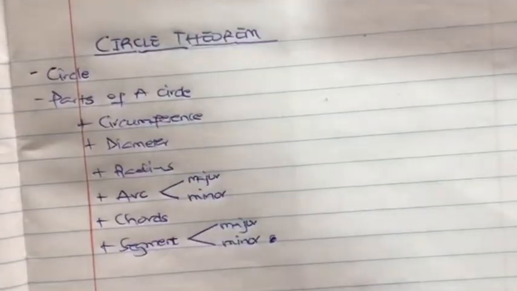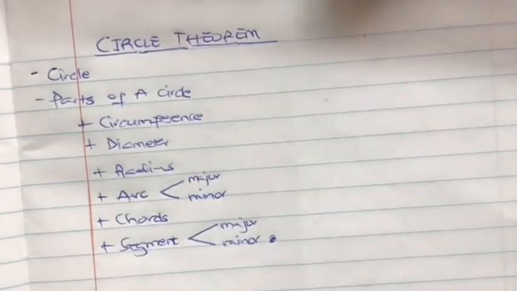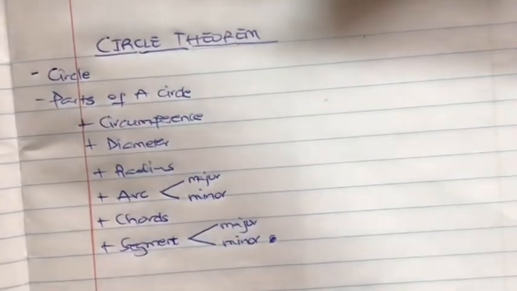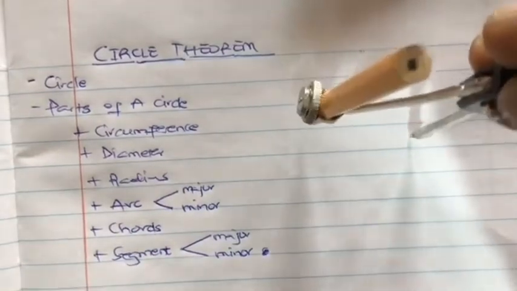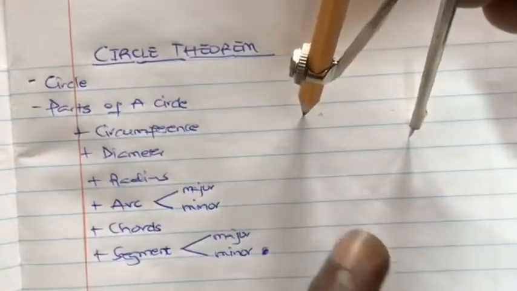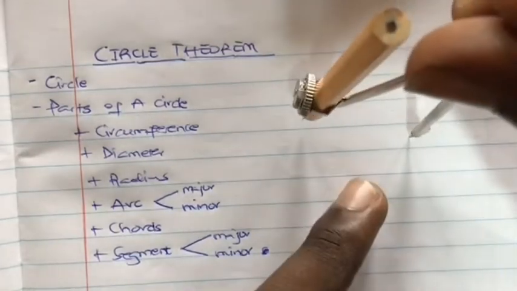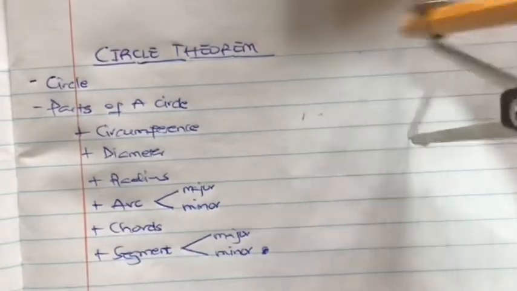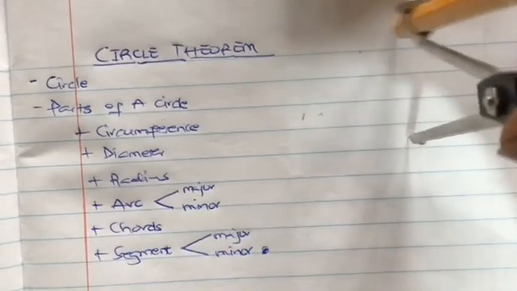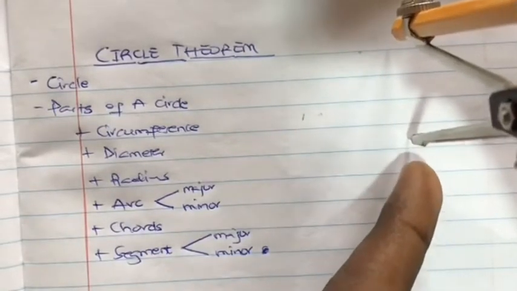But what then is a circle? A circle is just a plane closed shape, or it's just a curve traced out by a point. When I put the compass here, the tip of the pencil is starting at a point. I'm going to inscribe a circle, but this point is going to travel along this path, and at each point along this path, the distance from the center is constant.